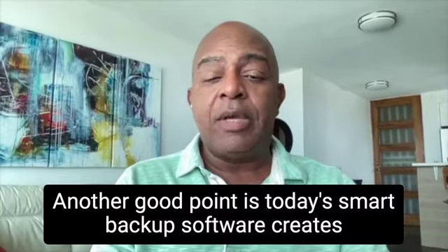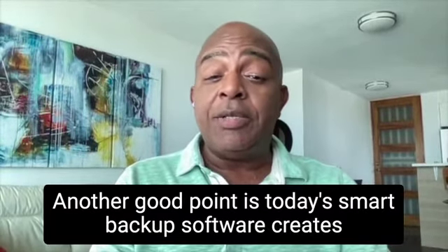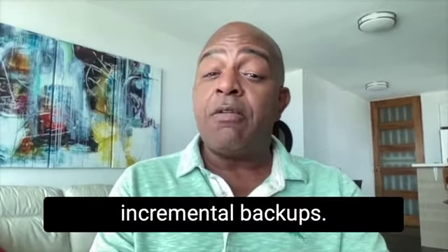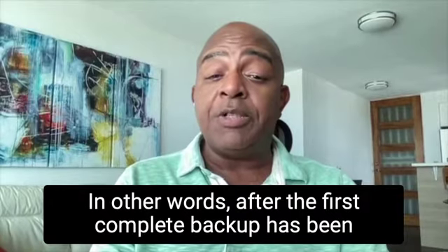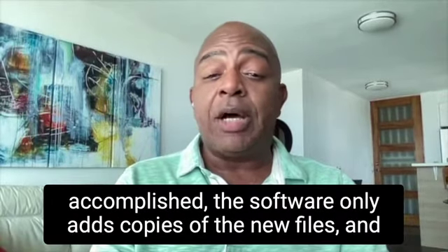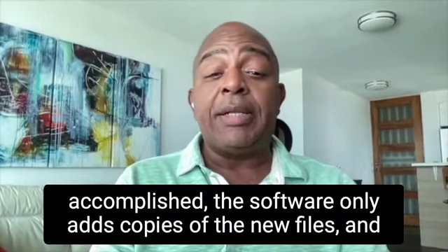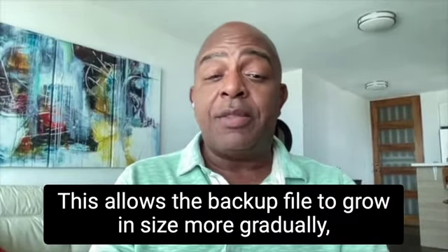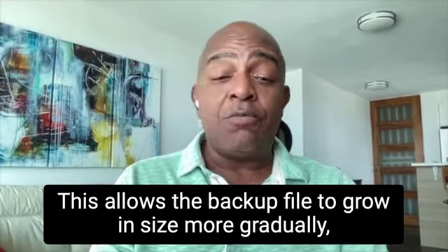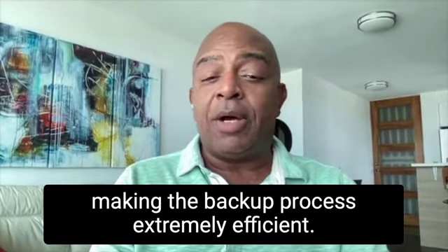Another good point is today's smart backup software creates incremental backups. In other words, after the first complete backup has been accomplished, the software adds copies of the new files and copies of existing files that have been modified. This allows the backup file to grow in size more gradually, making the backup process extremely efficient.